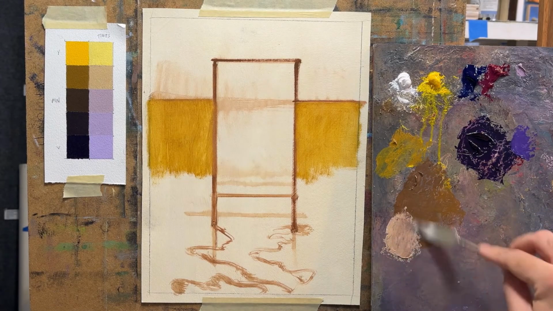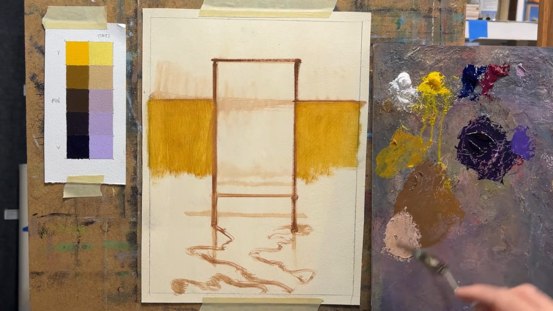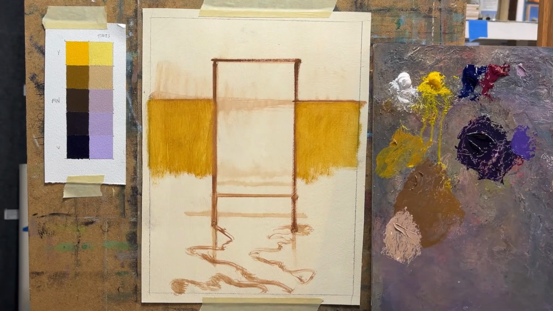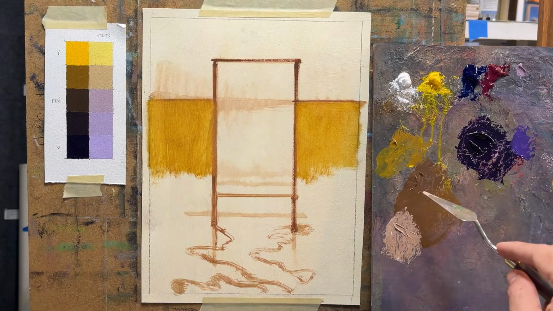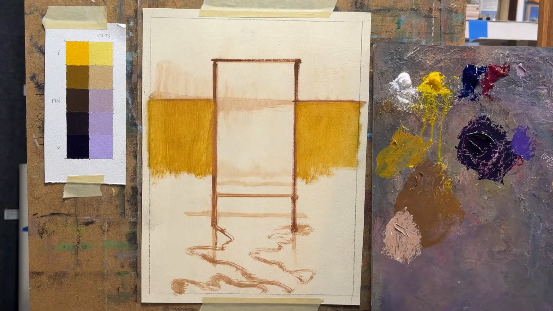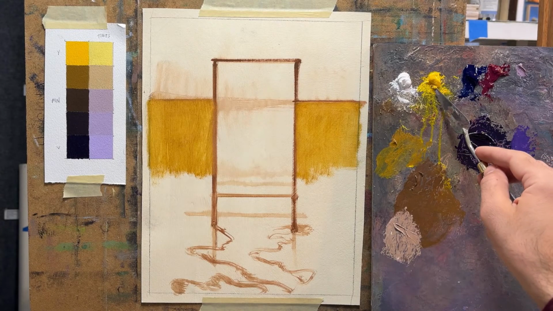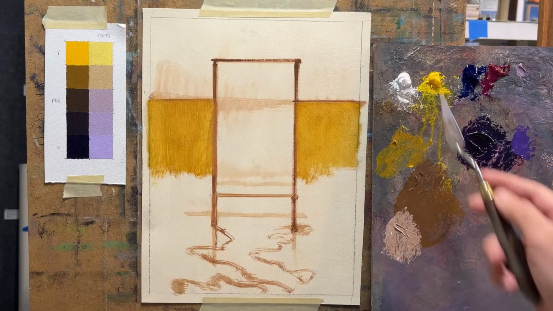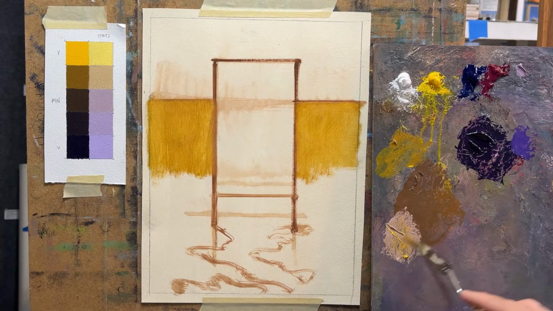Now, the nice thing about using a limited palette like this is that we can always remix a color that we run out of. And if we've done it once, we can do it again, right? That's the beauty of learning how to mix colors from a limited palette, because you only have 3 choices, right?